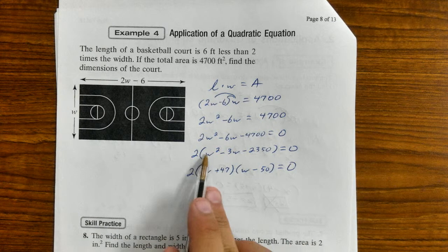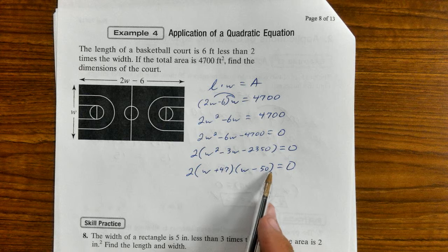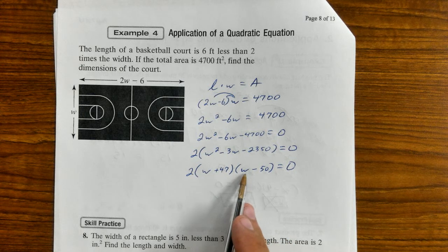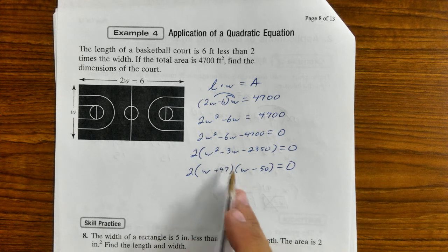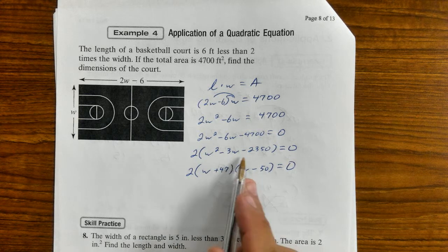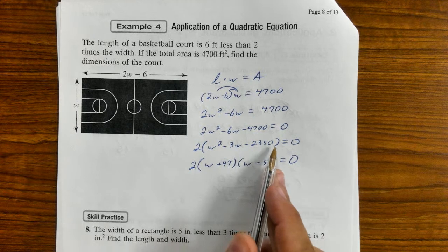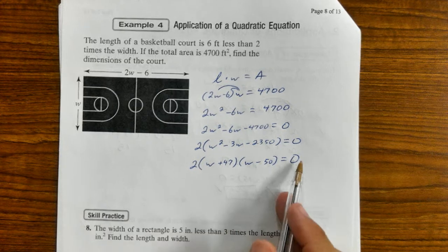W times w is w squared. W times the negative 50, negative 50w. 47 times w, 47w. Negative 50w plus 47w gives us our negative 3w. And 47 times negative 50 gives us our negative 2,350. So now we have our factors set equal to 0.